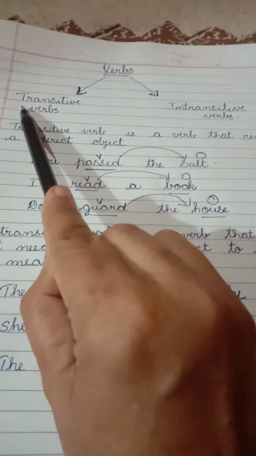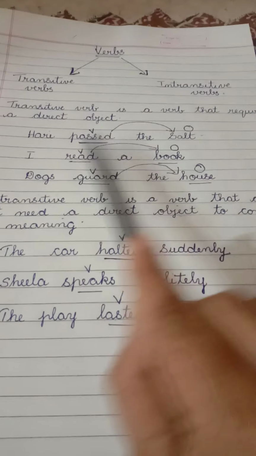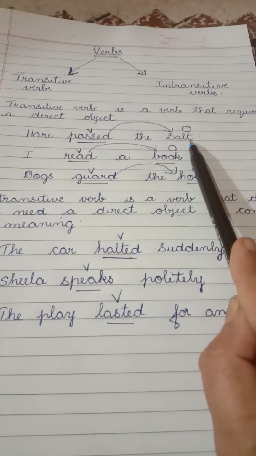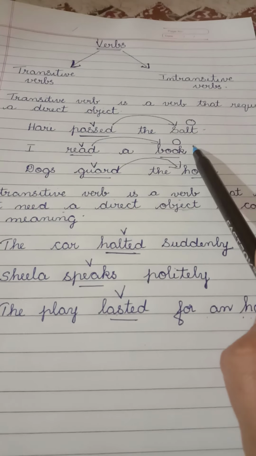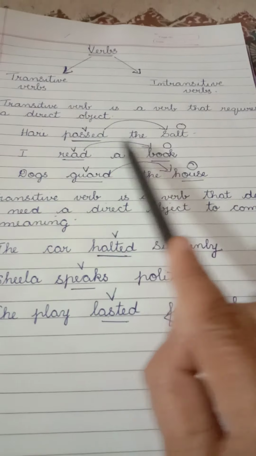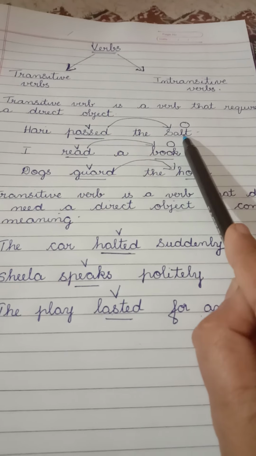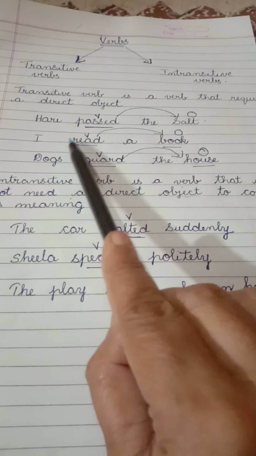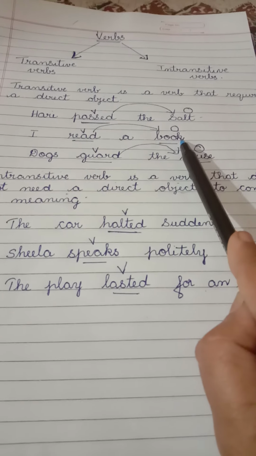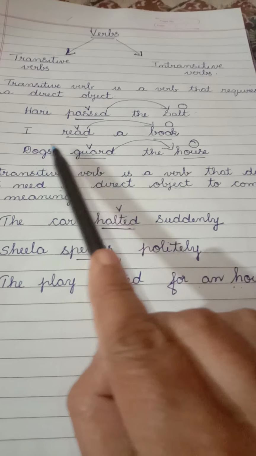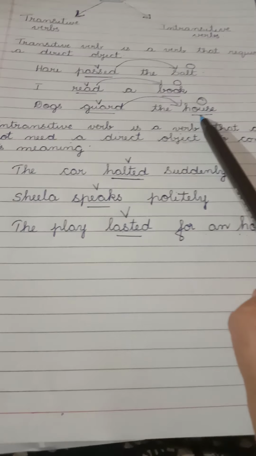Verbs are of two types, transitive and intransitive. A transitive verb is a verb that requires a direct object. Following the verb, there is an object. Hari passed the salt. Passed is moving on to the object, salt. Second sentence, I read a book. The verb read passes on to the object, book. Dogs guard the house. The verb guard passes on to the object, house.